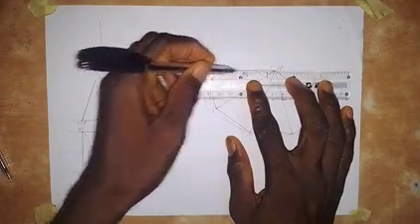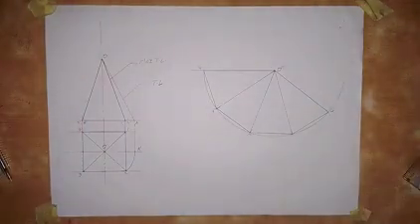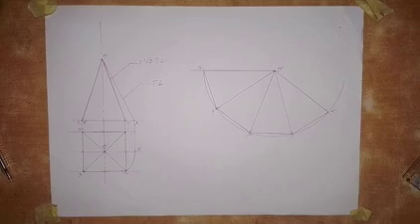Okay, so this is it. This is the surface development of this complete square pyramid. It's as simple as I've done it here. All you have to do is to practice.